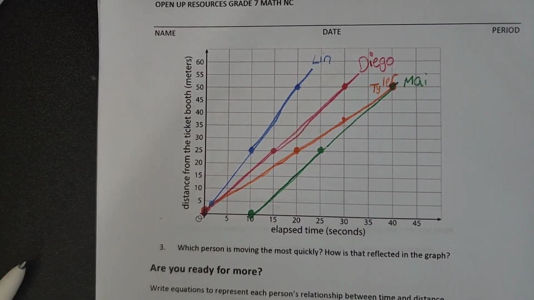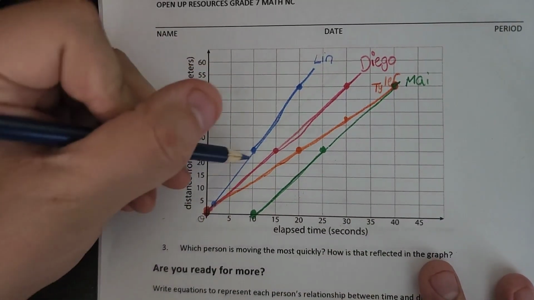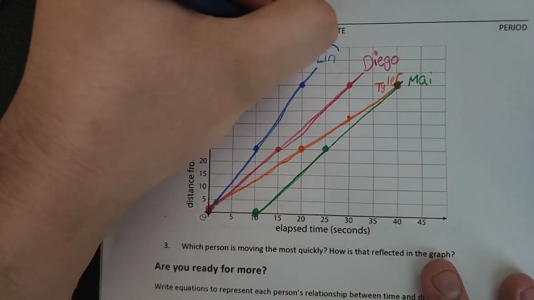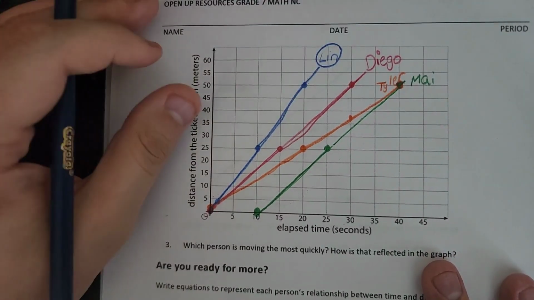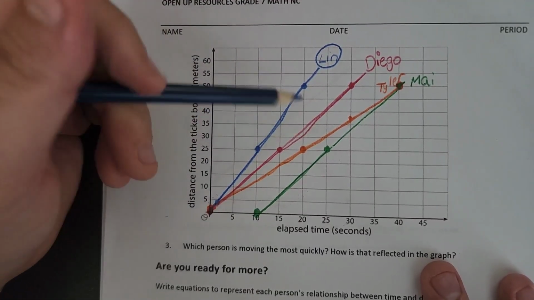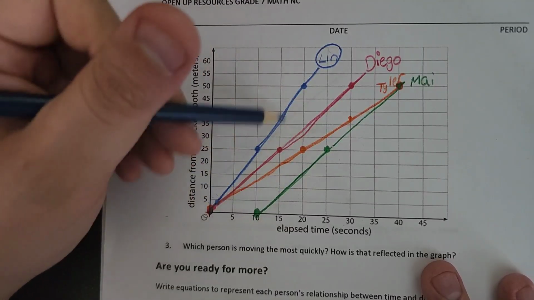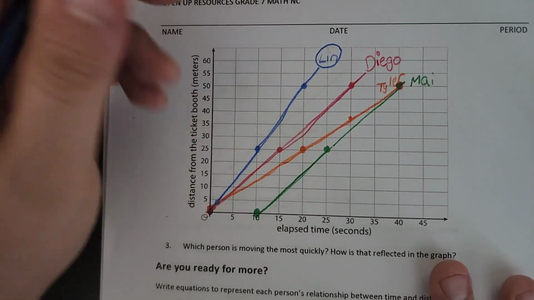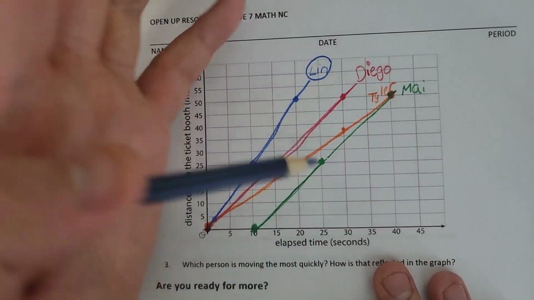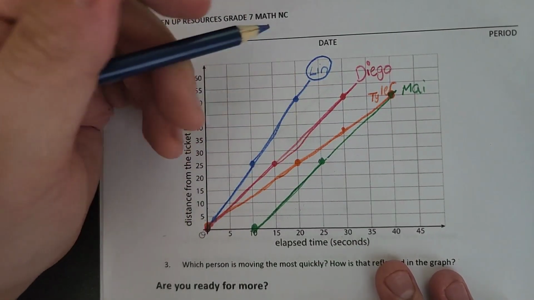So you should have seen that based off the graph, Lynn was moving the fastest. Why? Because this line is really steep. You see how high that line goes? When we're talking about graphs, if it is higher, that means it is faster, right?